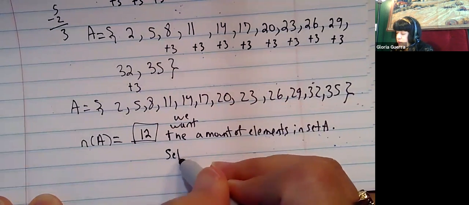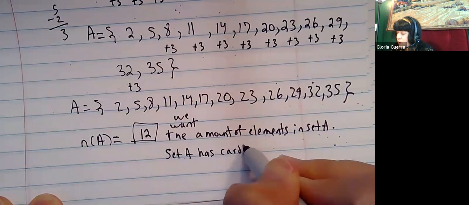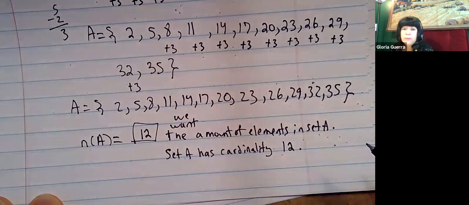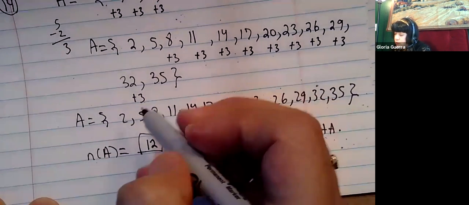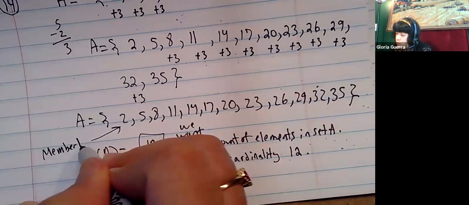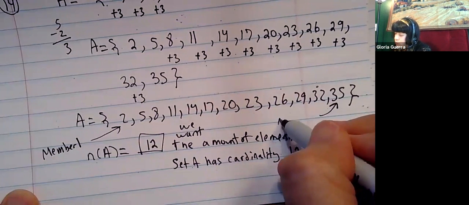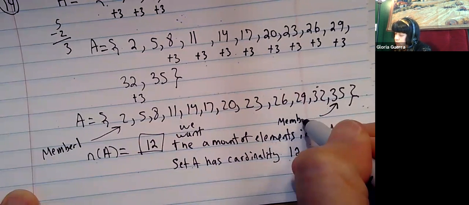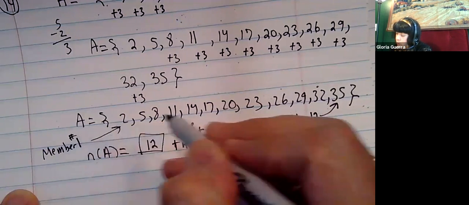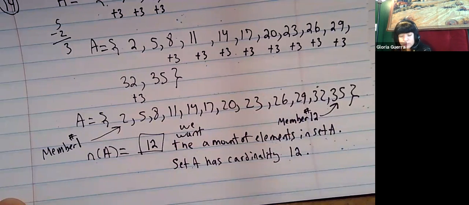So set A has cardinality 12. Okay, so this right here is member 1, whereas this right here is member number 12. So member number 1 all the way through member number 12.